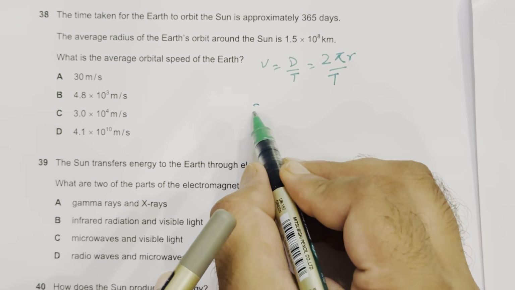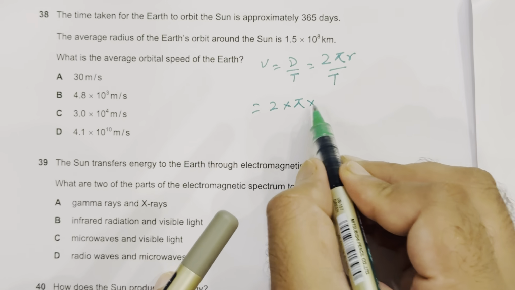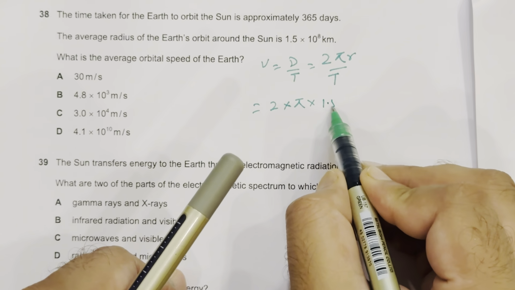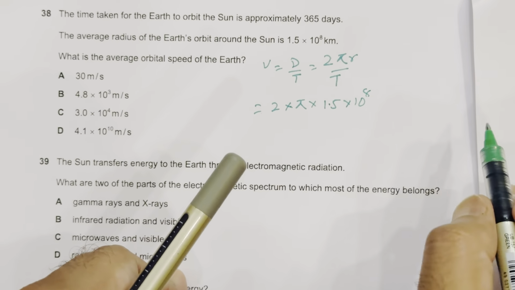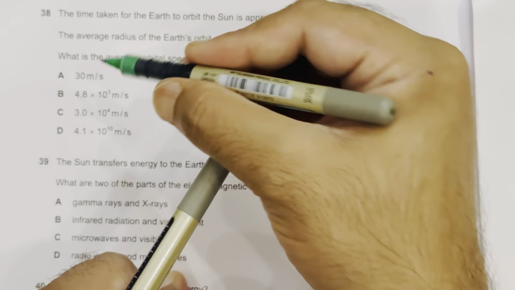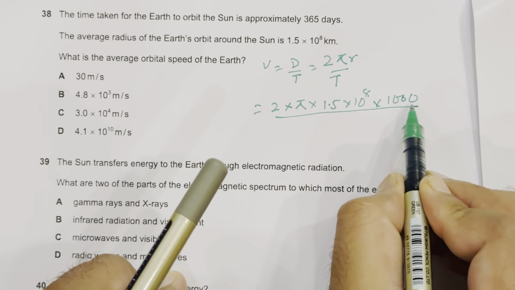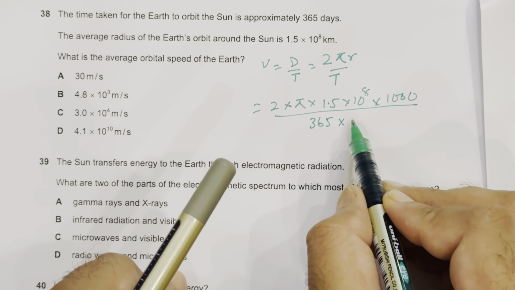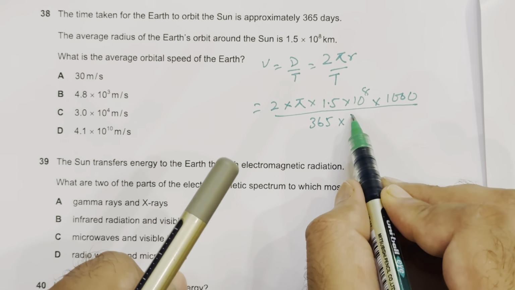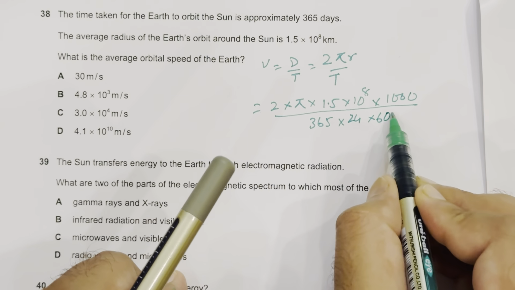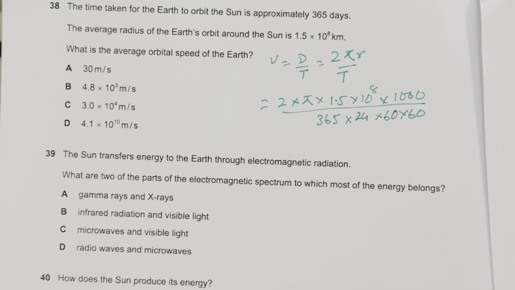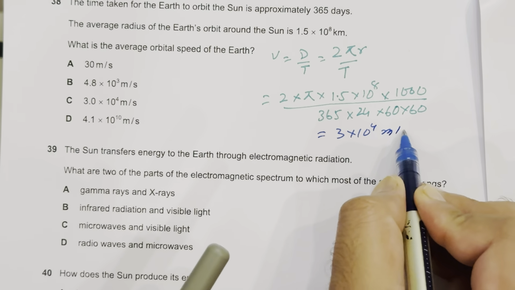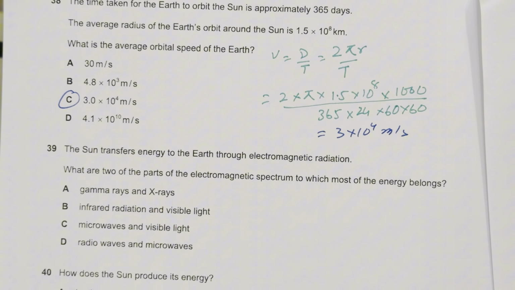We know the value of 2 pi, and we can calculate with the radius, which is given as 1.5 times 10 raised to power 8 kilometers. It should be converted into meters. All our answers are in the form of meters per second, that's why we are converting. Time is 365 days, you need to convert it into seconds, so multiplying 365 by 24 by 60 by 60. After solving it, you get a value equal to 3 times 10 raised to power 4 meters per second. So option C is the right option over here.